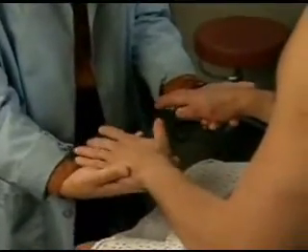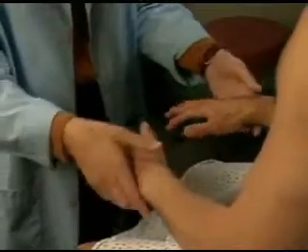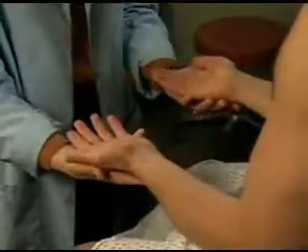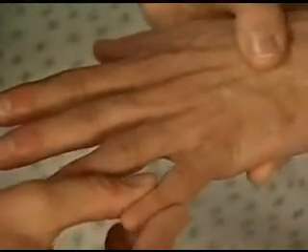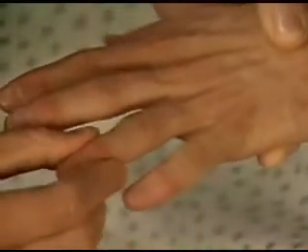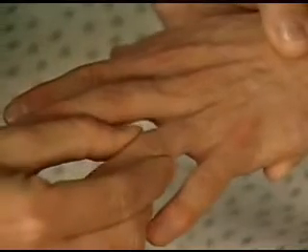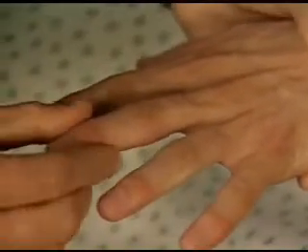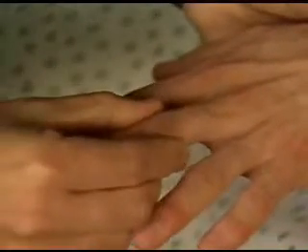Now let's look at your hands. Inspect the patient's hands and wrists, noting any swelling, redness, nodules, deformities, or muscular atrophy. Now let's check each finger. Palpate the medial and lateral aspects of each interphalangeal joint between your thumb and index finger, noting any swelling, bogginess, bony enlargement, or tenderness.